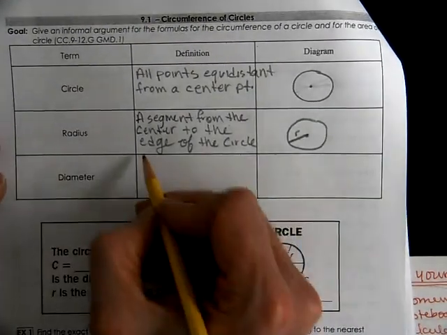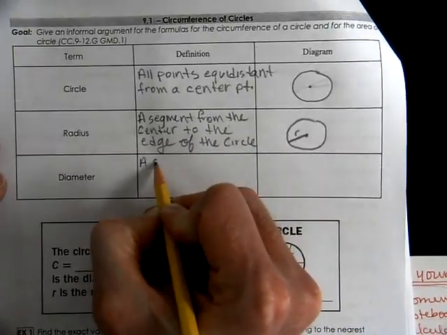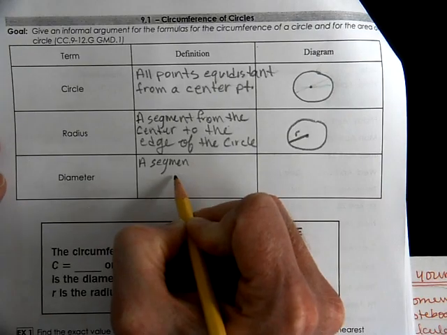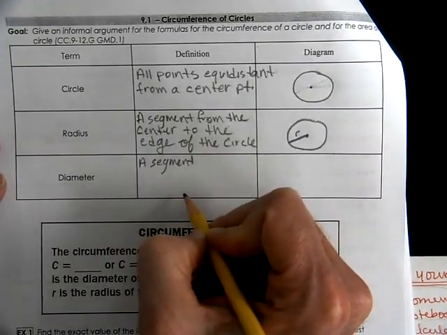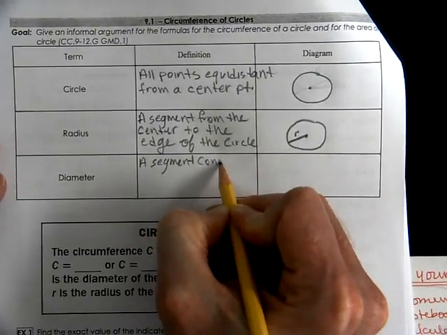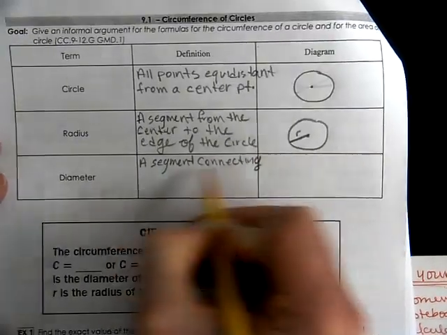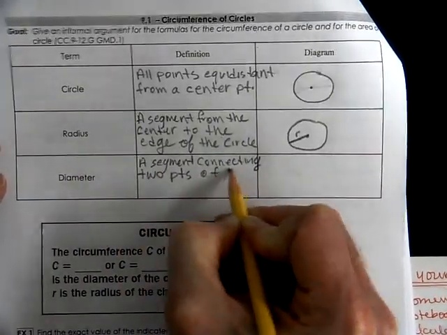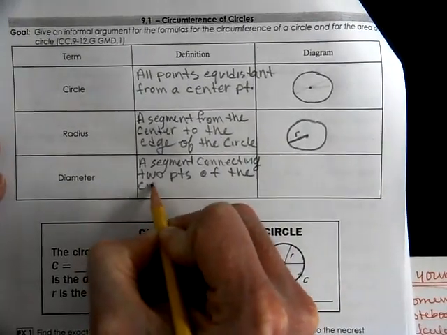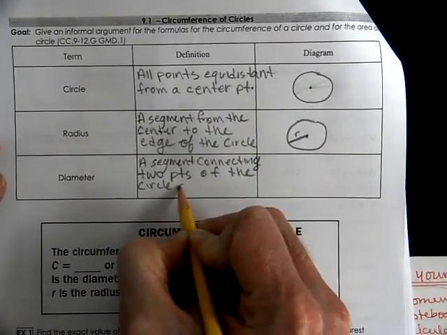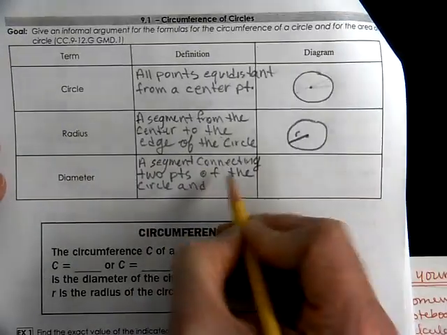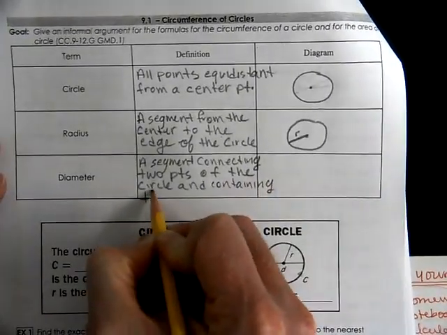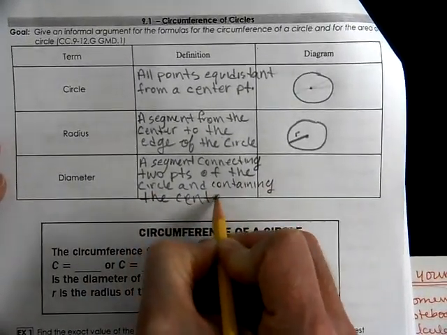Diameter: it's a segment connecting 2 points of the circle and containing the center.